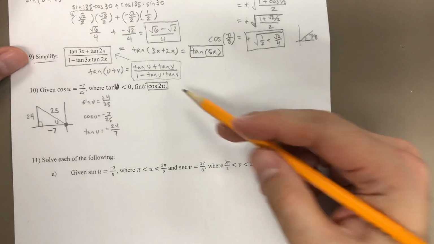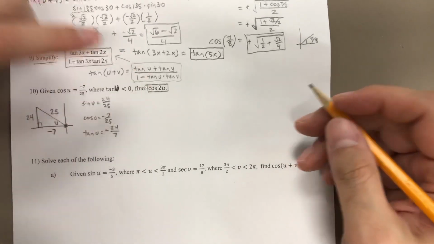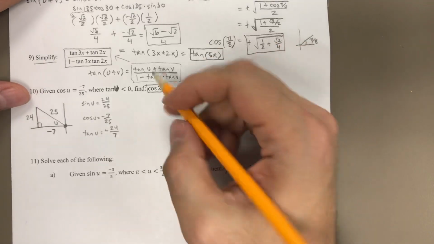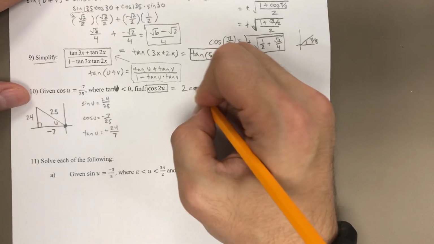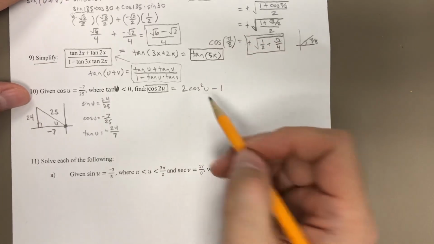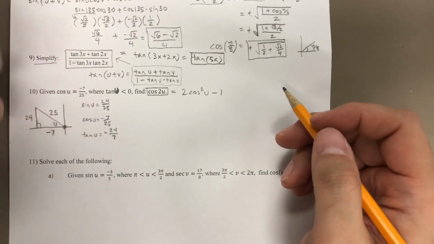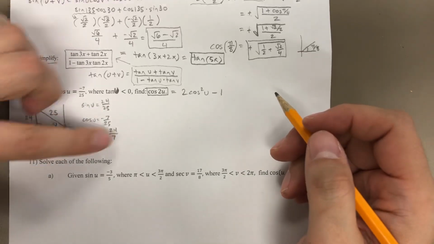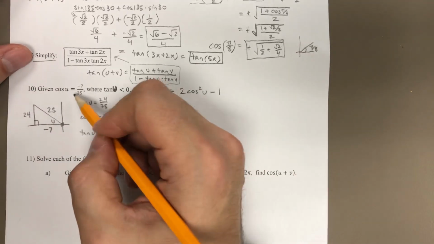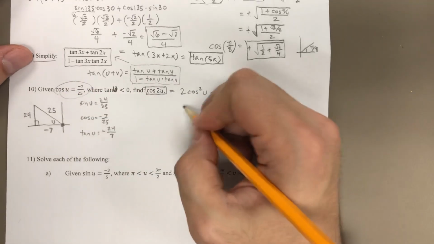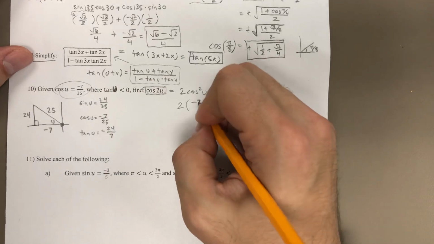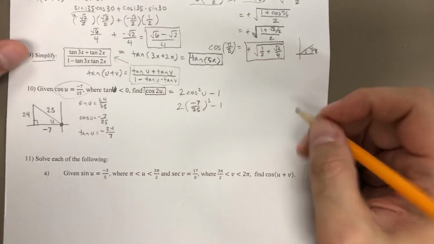But since we're asked to find cosine of 2u, which is a double angle formula, we can actually just use this formula, which is 2 cosine squared of u minus 1. This basically makes all that other work a moot point. You don't need to really do all this stuff because with this particular formula, you already have cosine, so you just plug it in. So 2 and then the cosine value squared, so -7 over 25 squared, and then minus 1.